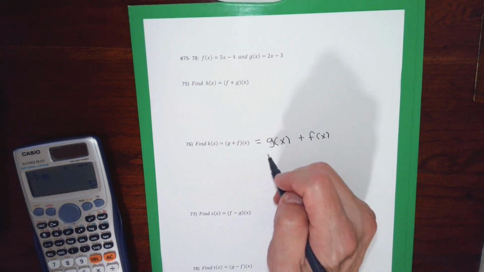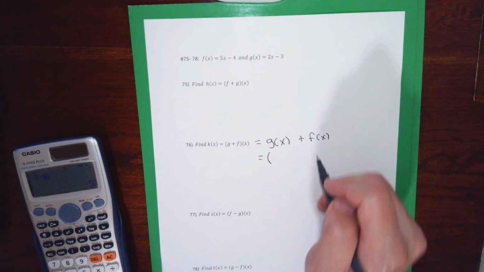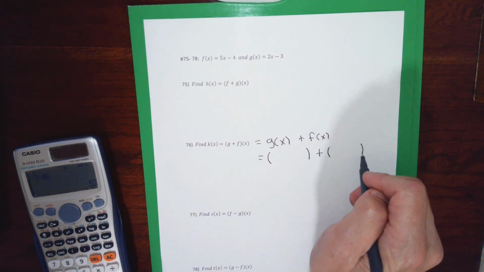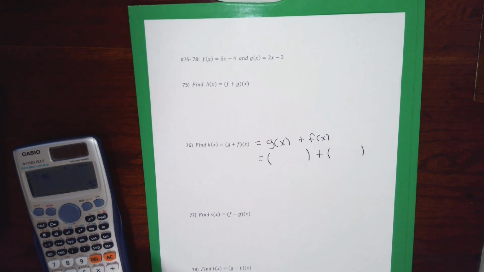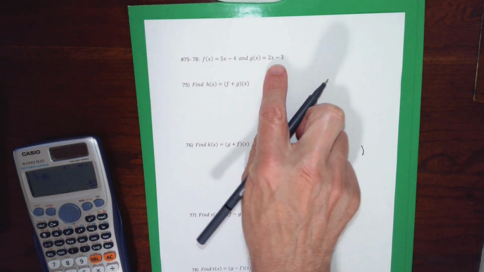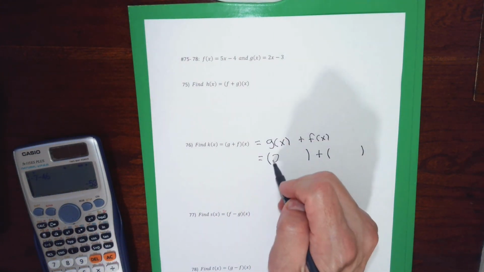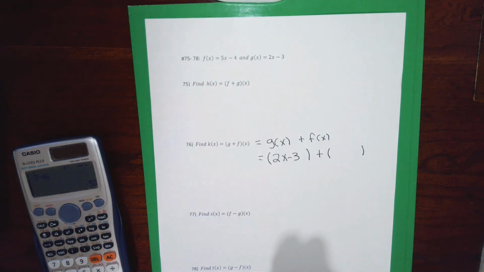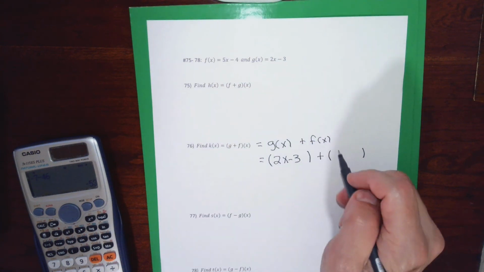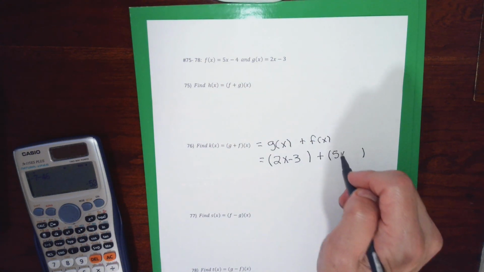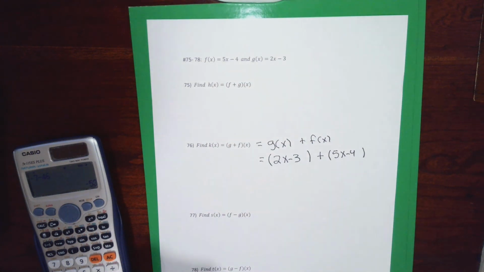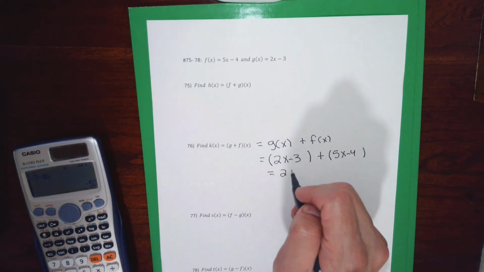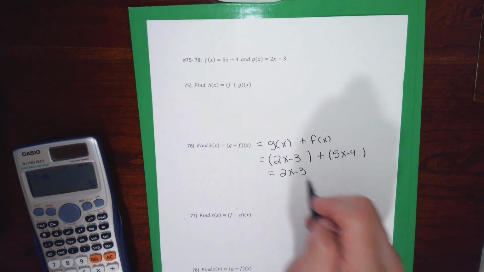To find g of x plus f of x, write my plus sign between two parentheses and fill in the contents. In my first parentheses, I'm going to put what g of x is for this problem, which is 2x minus 3. In my second parentheses, I'm going to put what f of x is for this problem, which is 5x minus 4. These parentheses are droppable, so I'll just drop them.